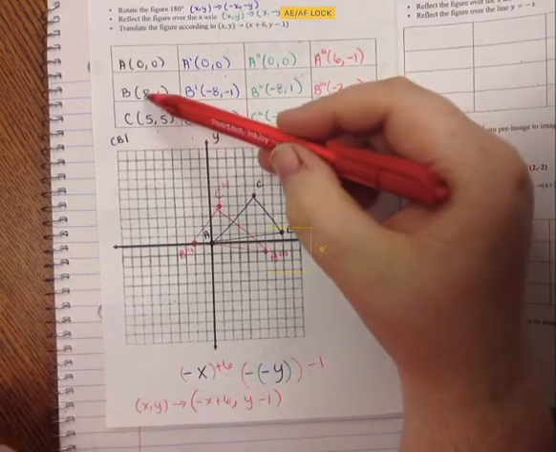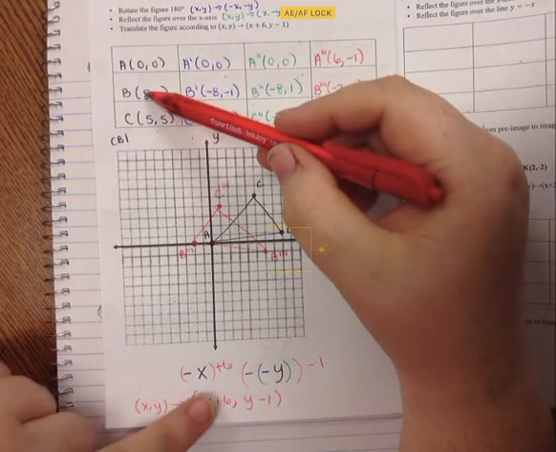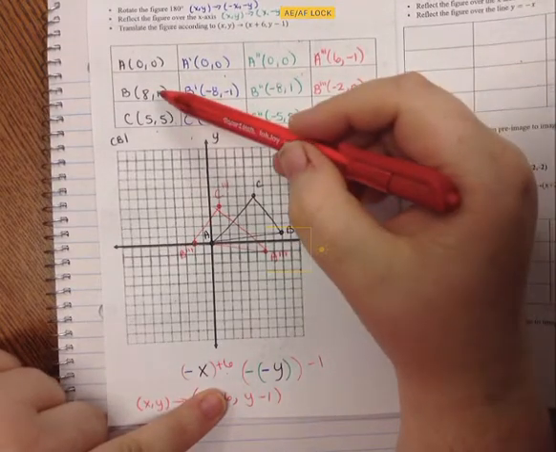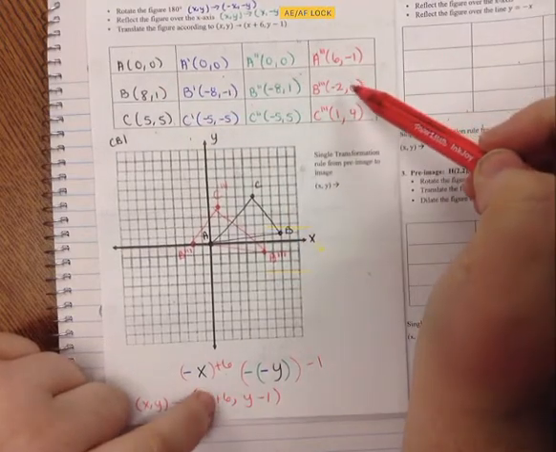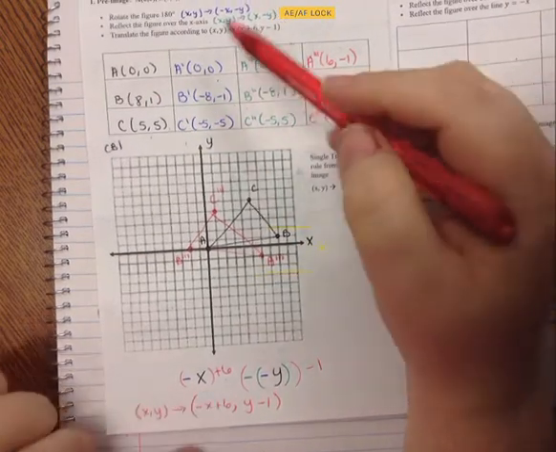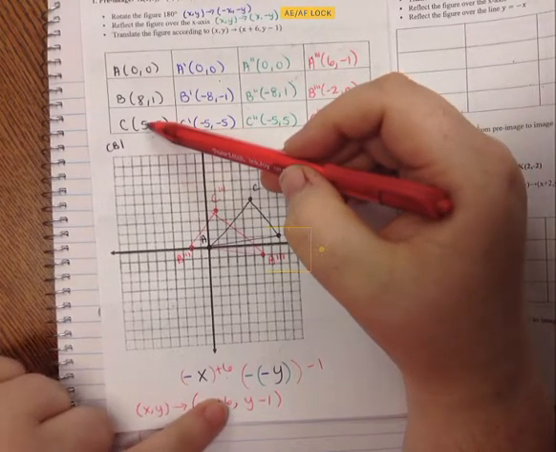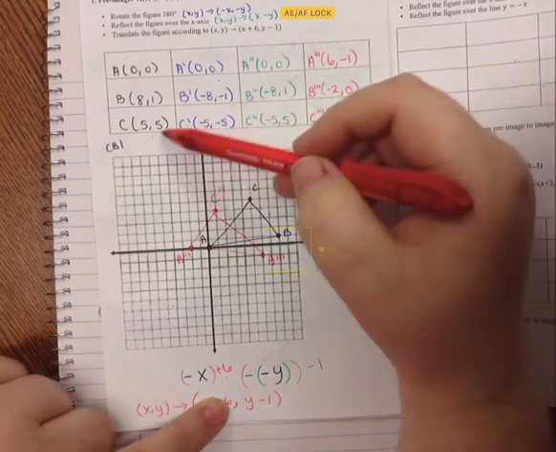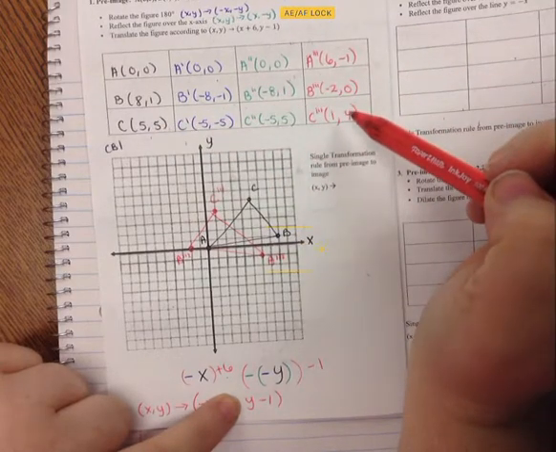Do the same thing for b. 8. Negative 8 plus 6 is a negative 2. And that's what we have here. Plug in the 1. 1 minus 1 is 0, which is what we have. So far, so good. Then c. Plug in 5. Negative 5 plus 6 is a positive 1. Positive 1. Plug in the y. 5 minus 1 is 4, and that's what we have, 4.